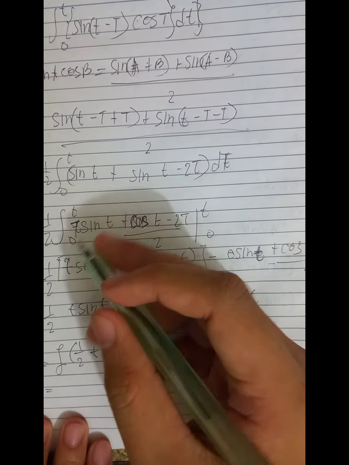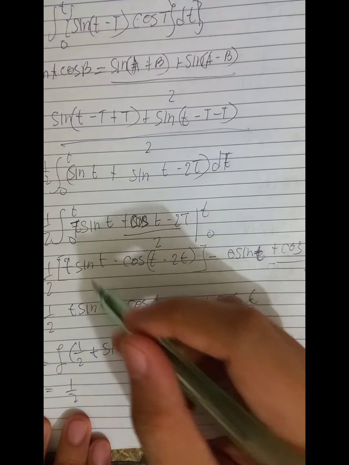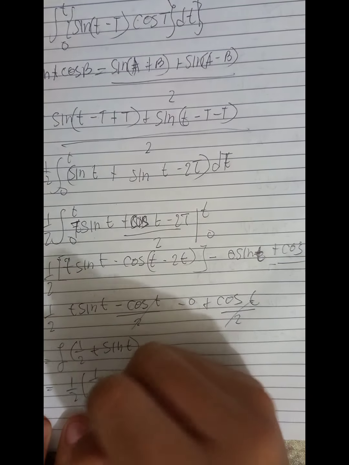We have to perform the Laplace transform of 1/2 t sine t. 1/2 of the Laplace transform of t is 1 over s squared.